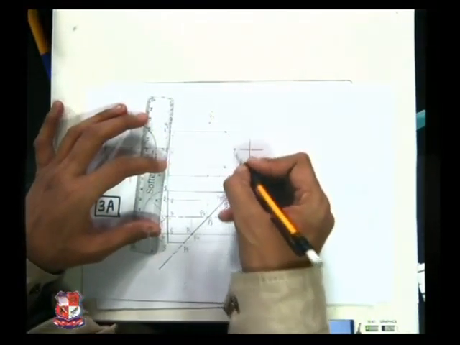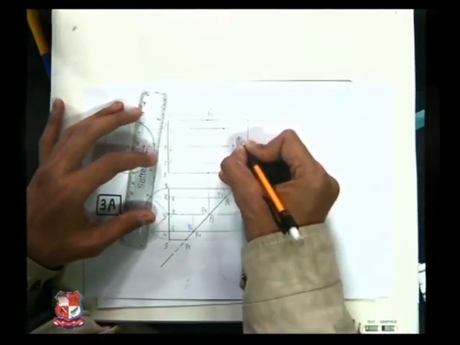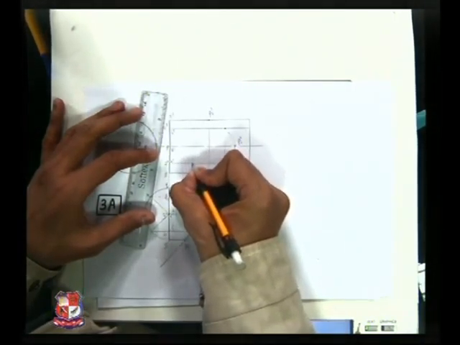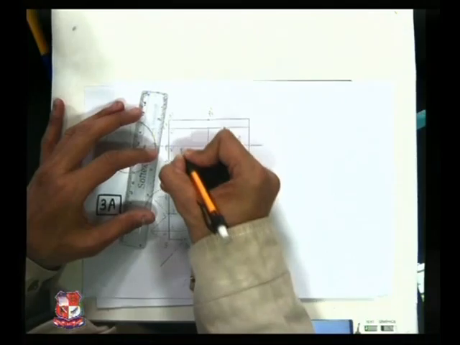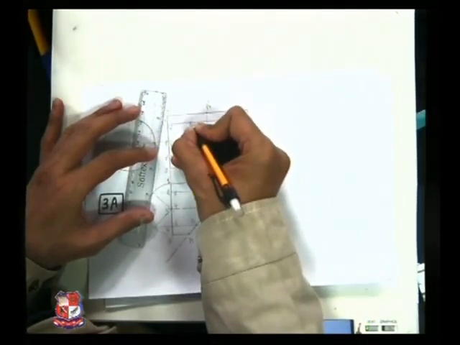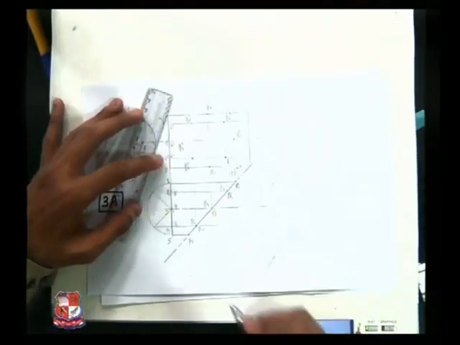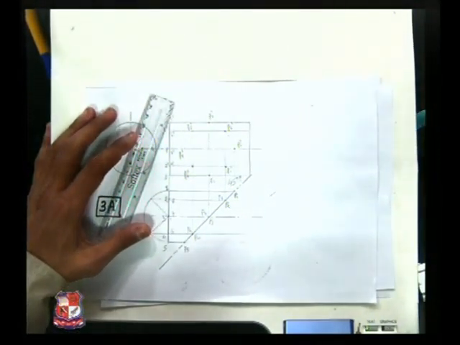So here point number P1 is here, P1 days, here is P2 days, P3 days is here, P4 days is here, here is P5 days, P6 days, P7 days and P8 days. All points are drawn over here.